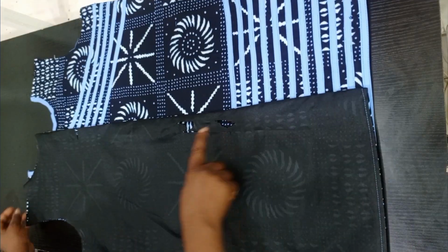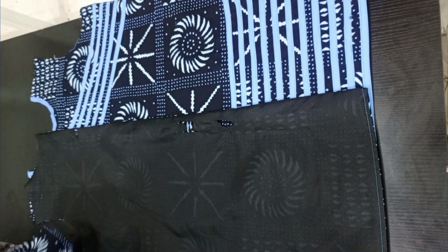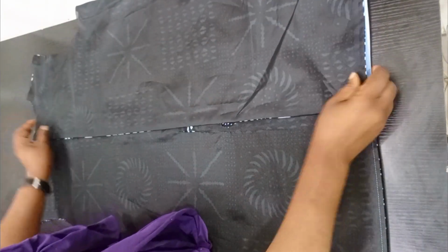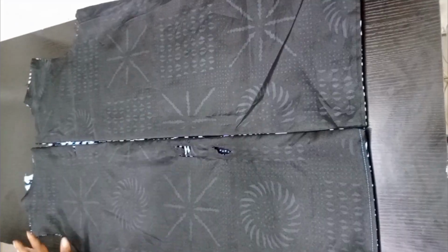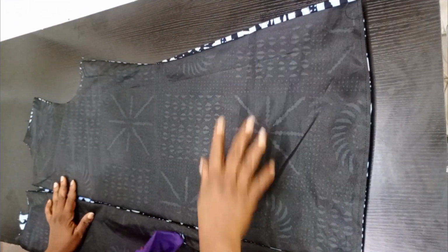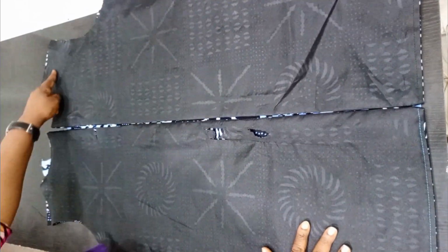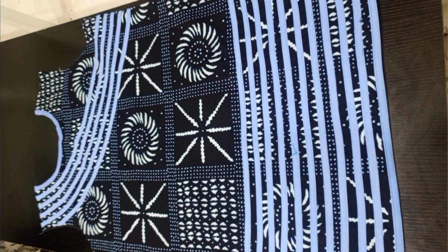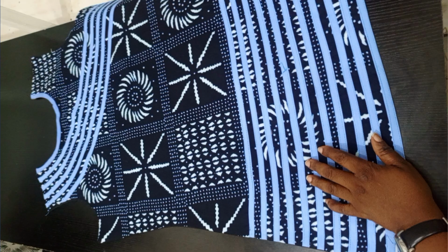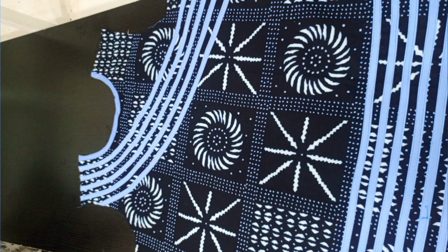I've already lined it, sewn the two sides, and then notched the neck, sewn it, and top stitched. This is the two sides of the back dress. So next I have to place it like this, sew this side like this, and the other side like this, and I'll join the shoulder to the neck, and I'll come back and show you. This is how beautiful this thing is. Can you see? Very beautiful and neat work.